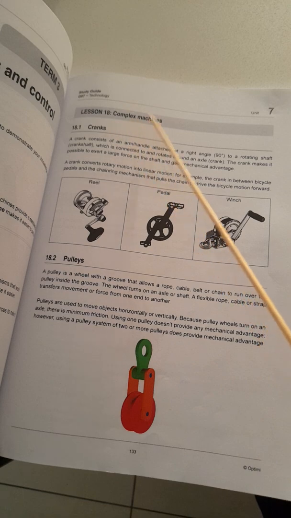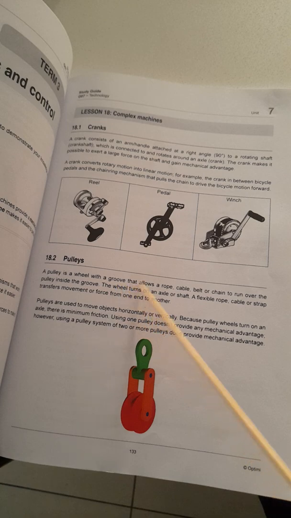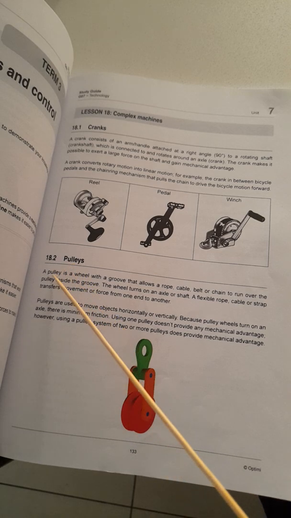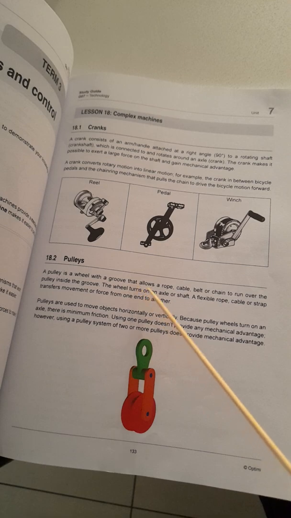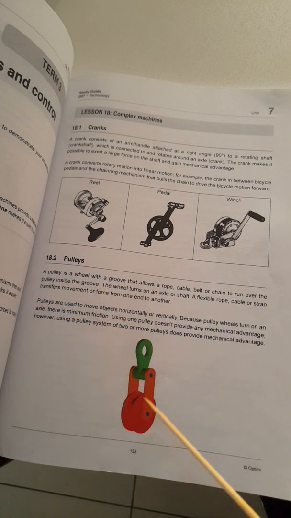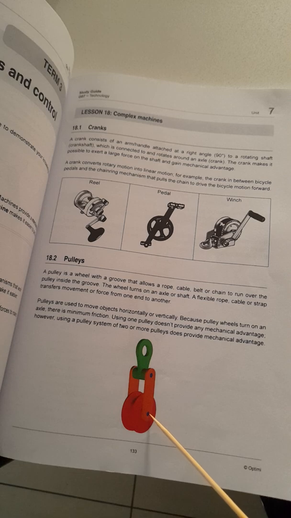Then we look under complex machines. So we look at pulleys. A pulley is a wheel with a groove that allows a rope. So this is a wheel and this passage is a groove where a rope will be. So a pulley is a wheel with a groove that allows a rope, cable, belt, or chain to run over the pulley inside the groove. So the cable will be here inside this opening. The wheel turns on the axle shaft. This is the wheel, it will turn. This is the shaft. Okay, this is the axle shaft.